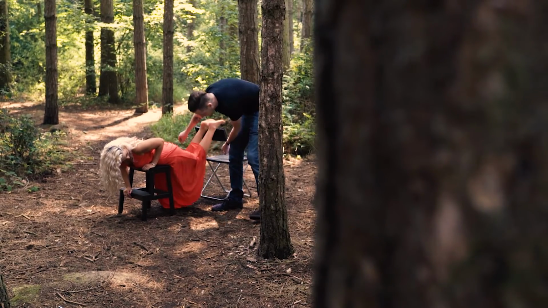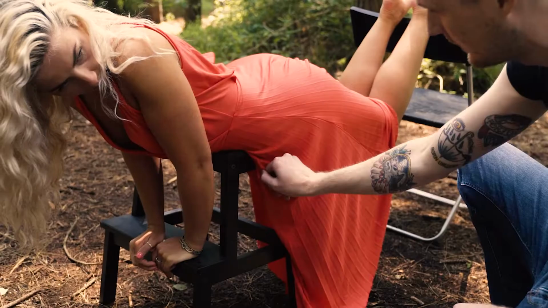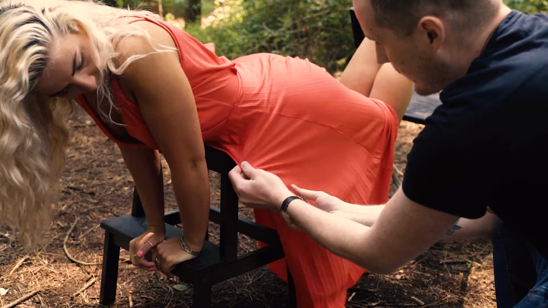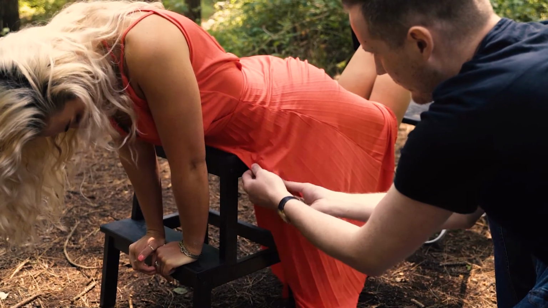It's really important to make sure that once your model is roughly in position, you take a test shot and make sure that there aren't any parts of the clothing that are tucked up or look unnatural, because if she was really floating in midair, there wouldn't be any flat edges to the clothing at all. So make sure you allow the fabric to fall naturally over the side of the chair.